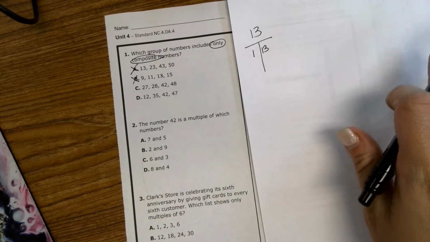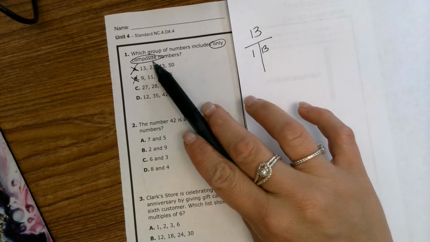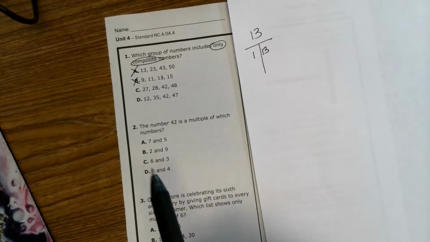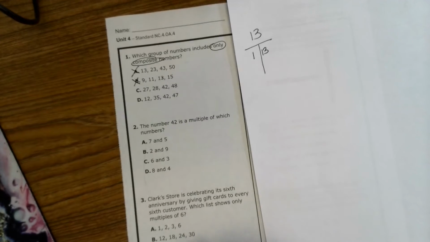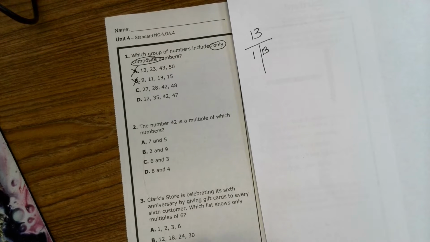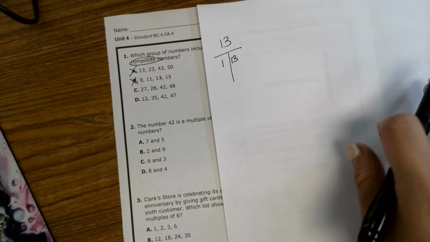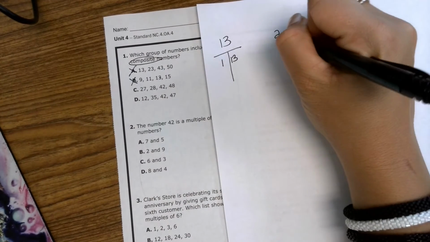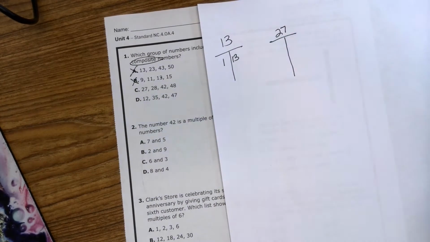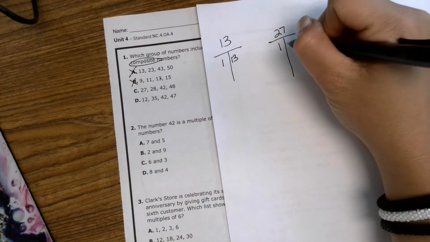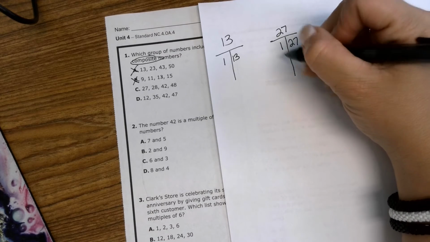Between those two, I've got to figure out if I have any prime numbers, because if it's got a prime number in it, it cannot be right. Okay, so let's see. I'm going to look at C. 27. 27's odd, but I wonder if it's prime. Let me prove it. 1 times 27 will give me 27.